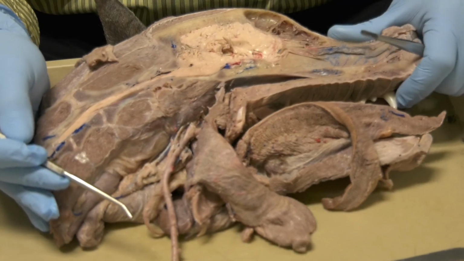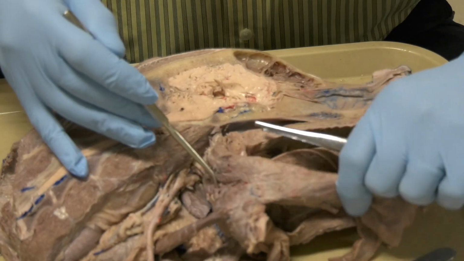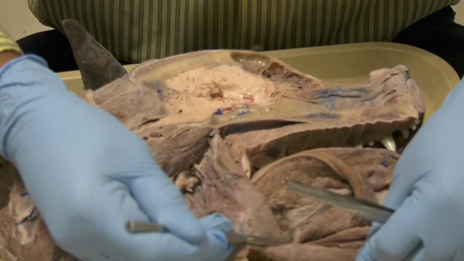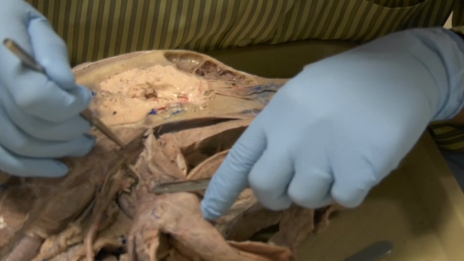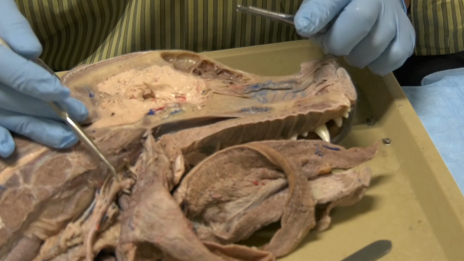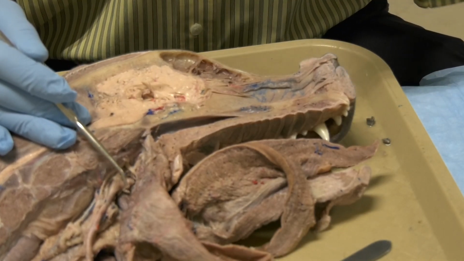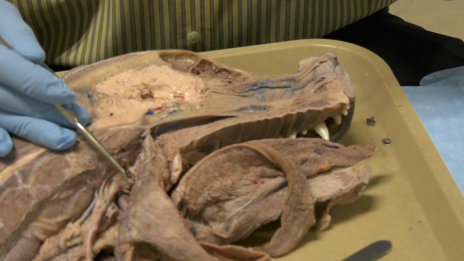Now, let us see a couple of structures that we have been talking about for a long period of time, but we never saw, and these are the distal vagal ganglion and the cranial cervical ganglion. The cranial cervical ganglion is the sympathetic ganglion.